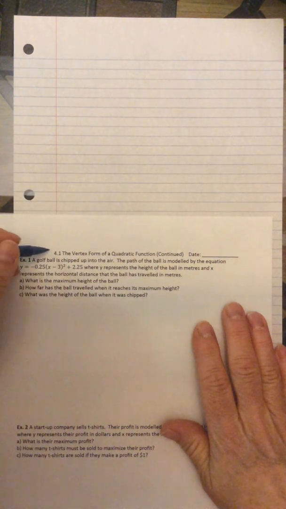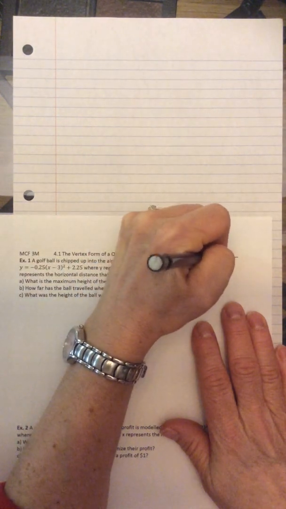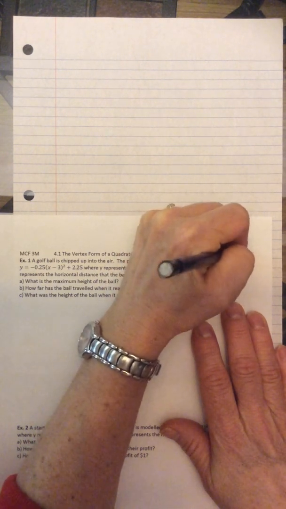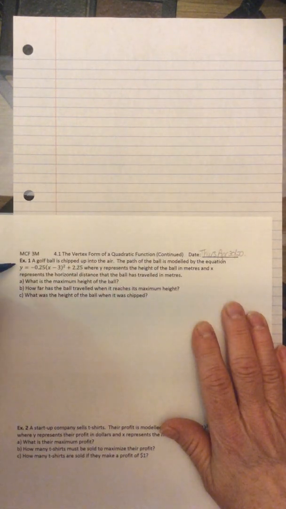We're going to continue with 4.1 and try a couple of word problems that are part of that section. Let's put the date, Thursday, April the 30th, last day in April. Okay, example 1.